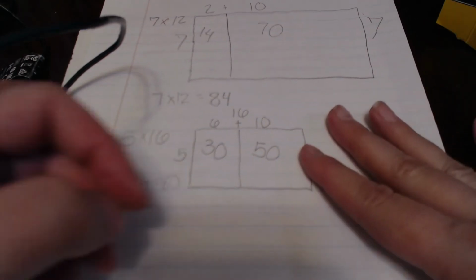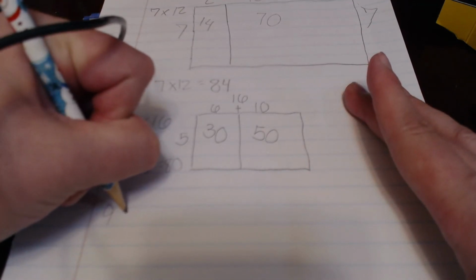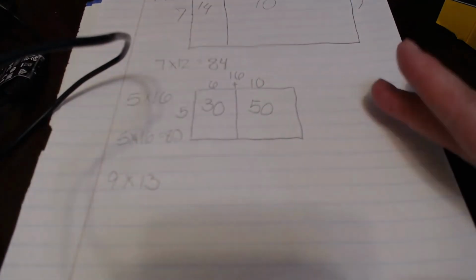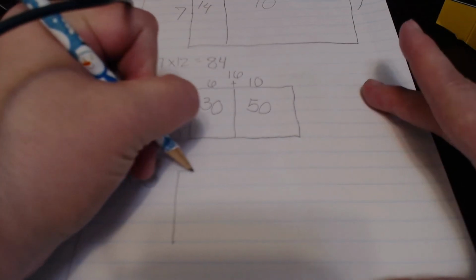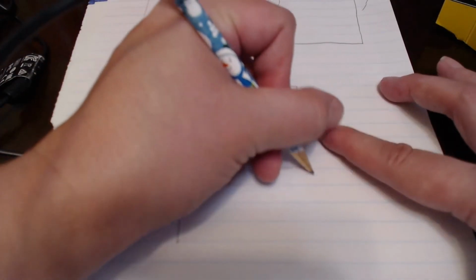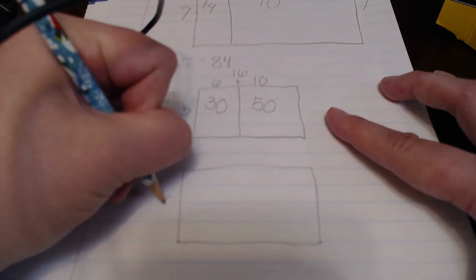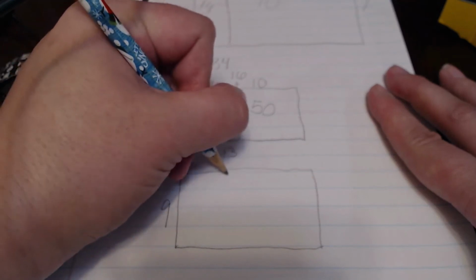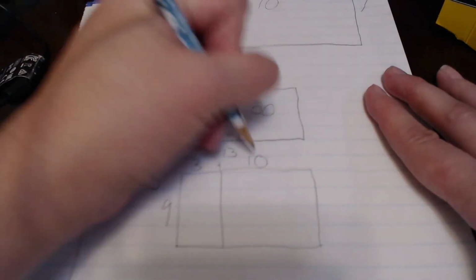Last one. Our last number is 9 times 13. 9 times 13. Once again, I'm going to draw myself a nice trusty block or rectangle. And I'm going to do 9 on this side. I'm going to do 13 here. So I'm going to do 3 plus 10.